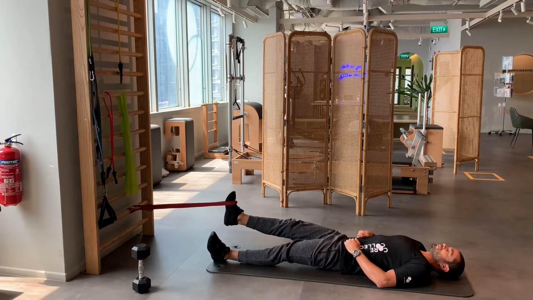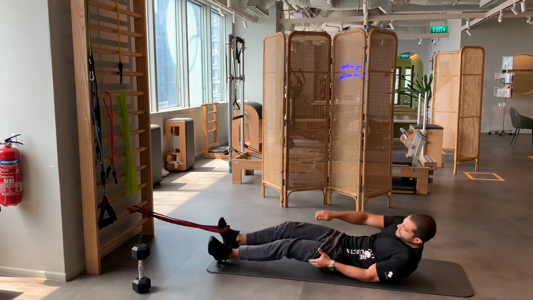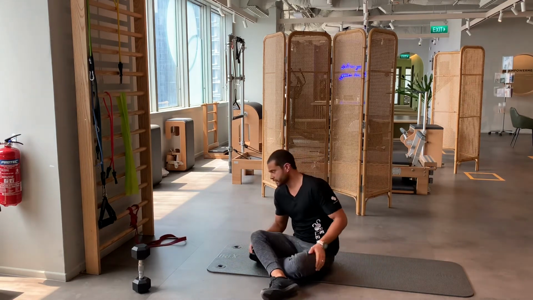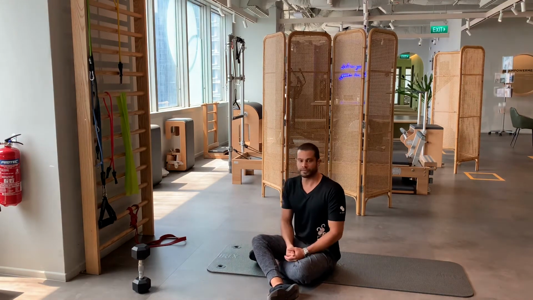and go down. Do at least 10-15 repetitions. If you find a lighter band better to start, then you can move on to a heavier band.